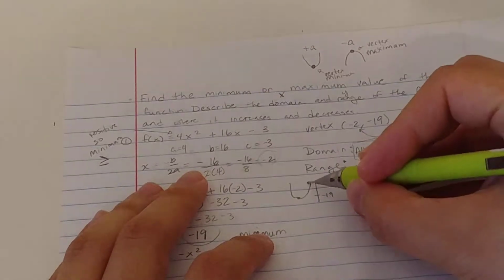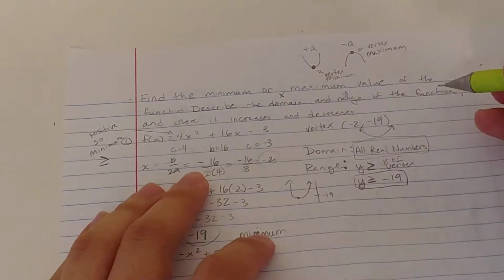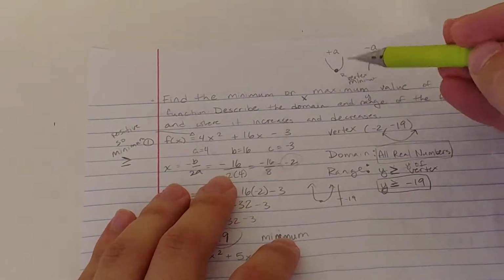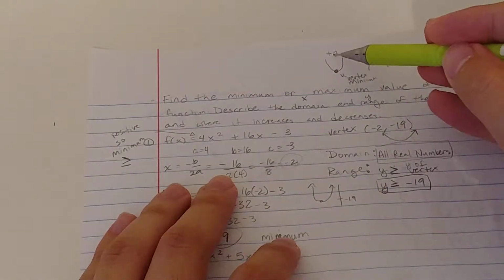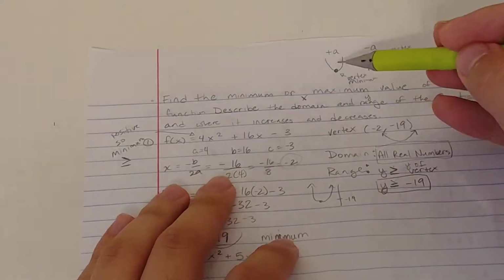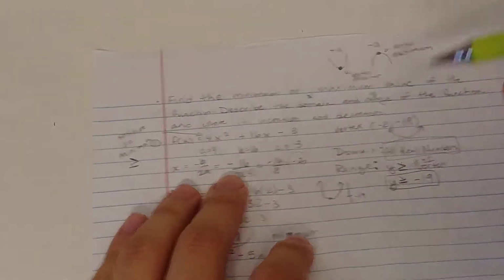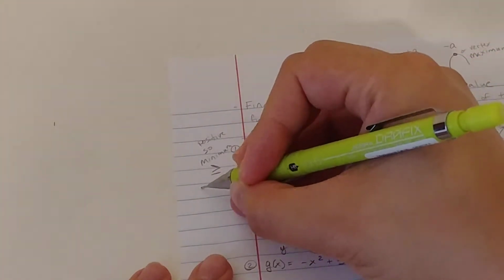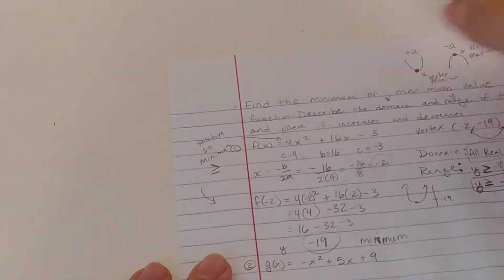All right. So that's the domain, that's the range. Now let's find where it increases and decreases. Again, this is where we use the fact that the lead coefficient is positive. Since it's opening up, it's going to be decreasing, right? It's going down.